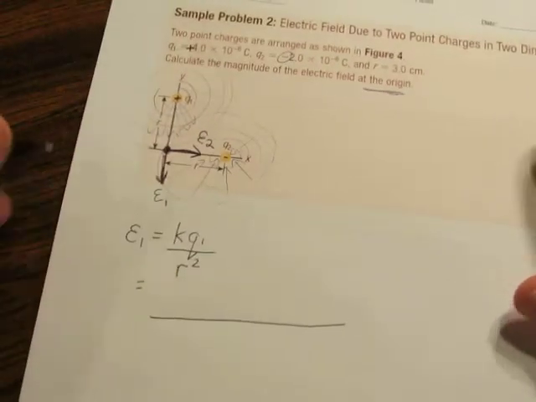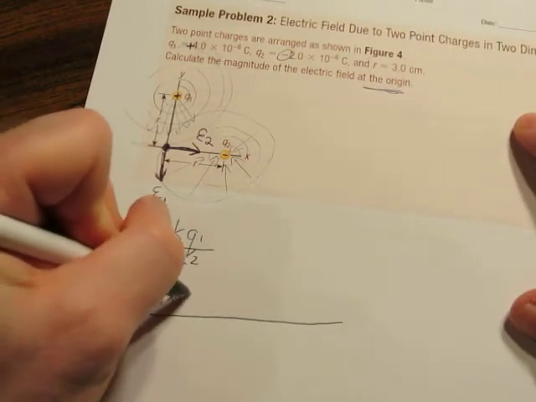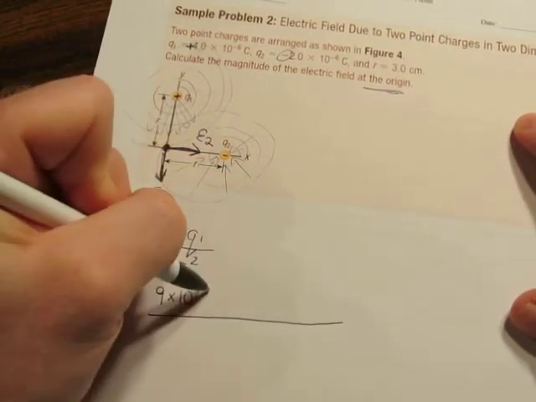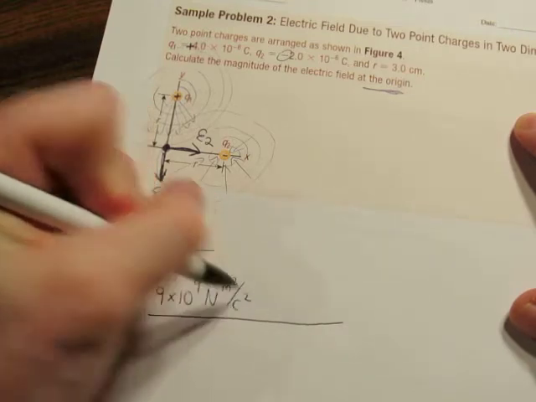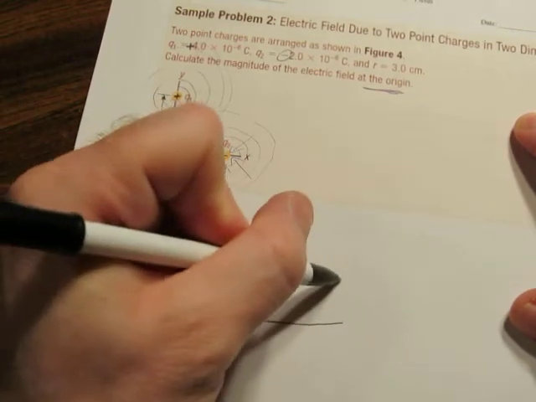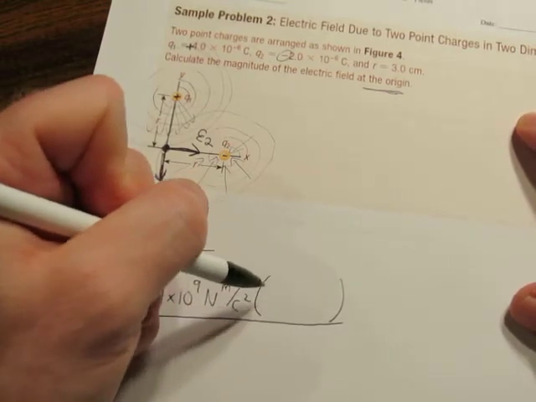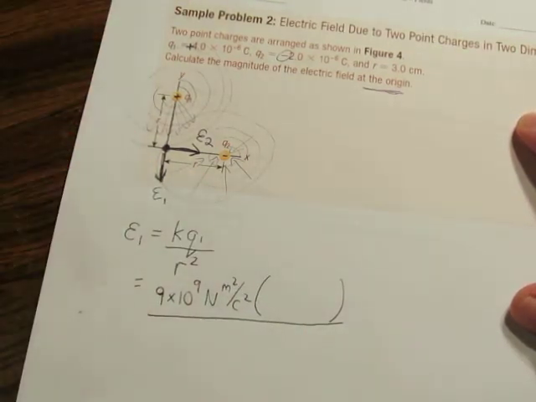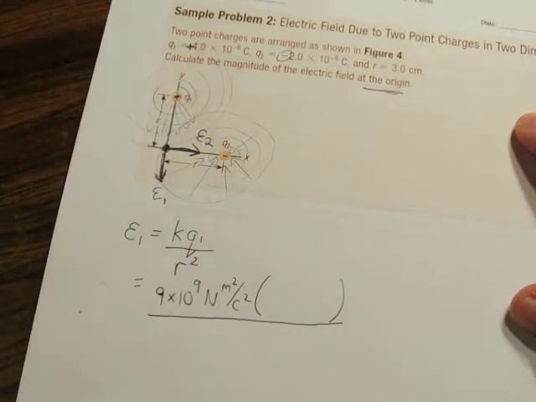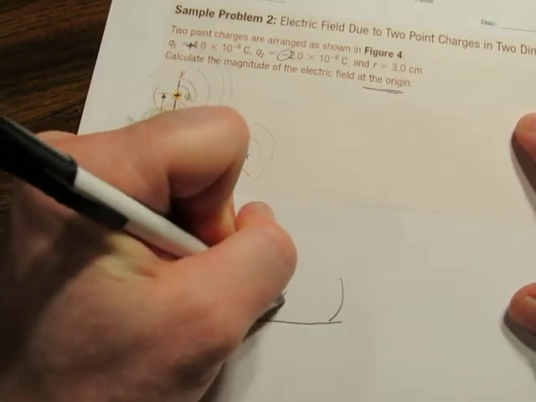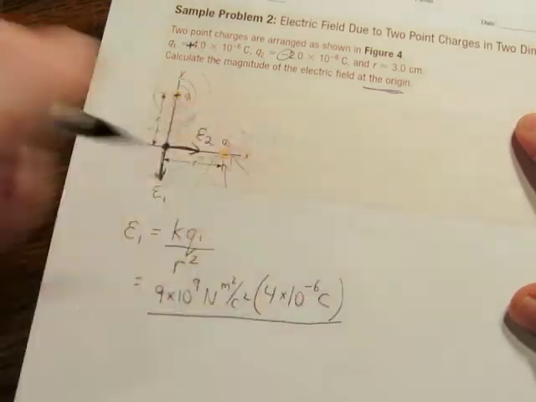And we'll sub in the values here. So K is 9 times 10 to the 9 Newton meter squared per Coulomb squared. This charge, it's a positive charge, but don't put the sign in here. You've already used signs, making a direction sort of map of what the question looks like. So I'm only going to write in 4 times 10 to the negative 6 coulombs.